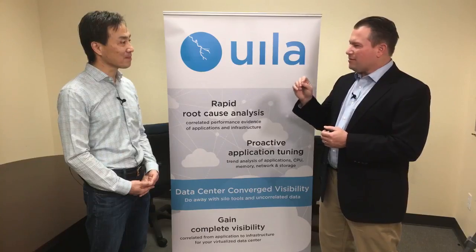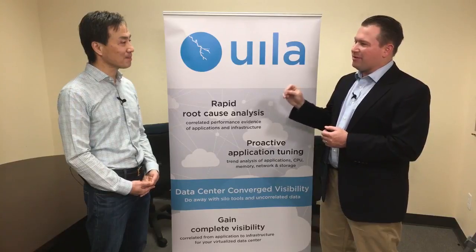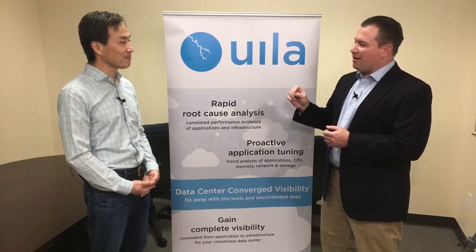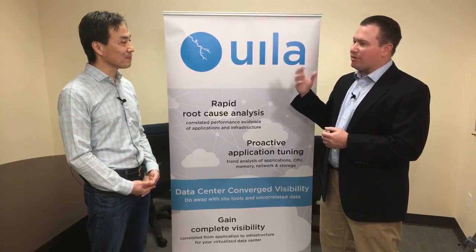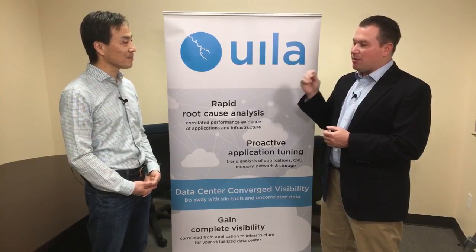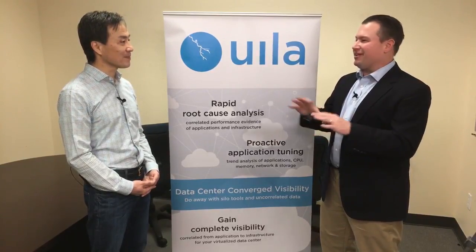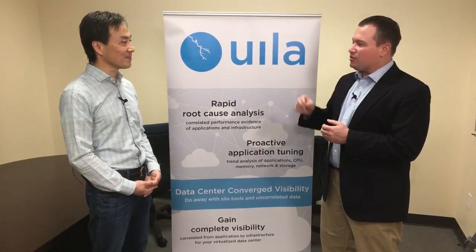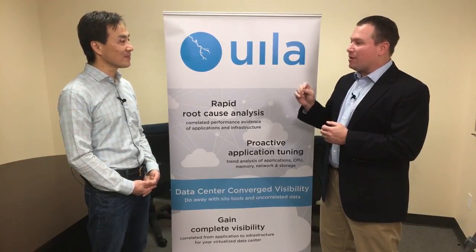Very nice. And I know you can even trace it down to the specific application process. That makes me think of application performance monitoring tools. When I think of those, I think of agents, having to install agents on everything out there. So to get that type of information with Wheela, do you have to install agents?